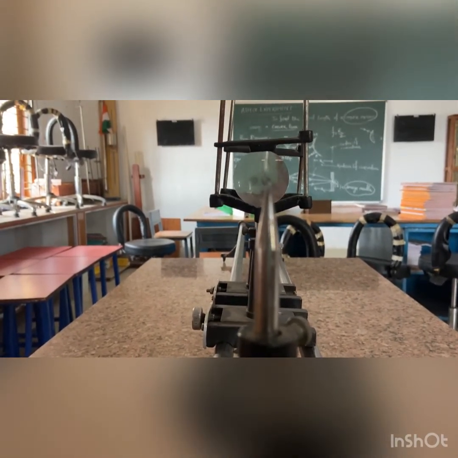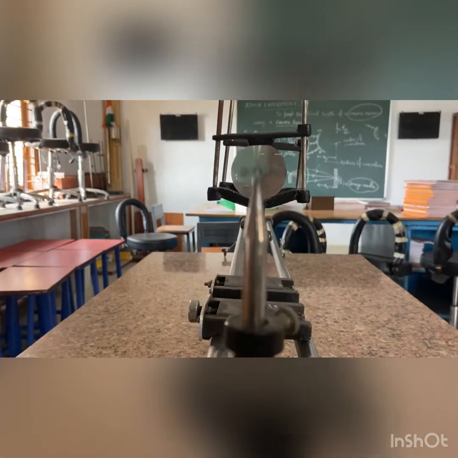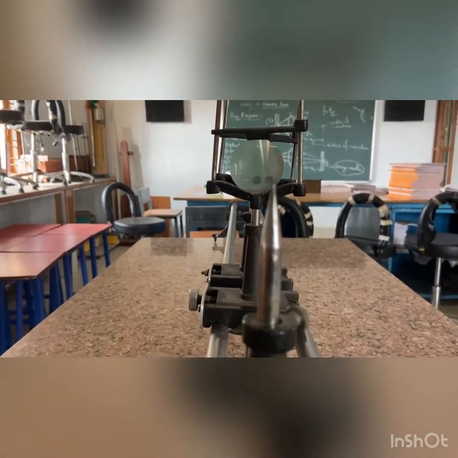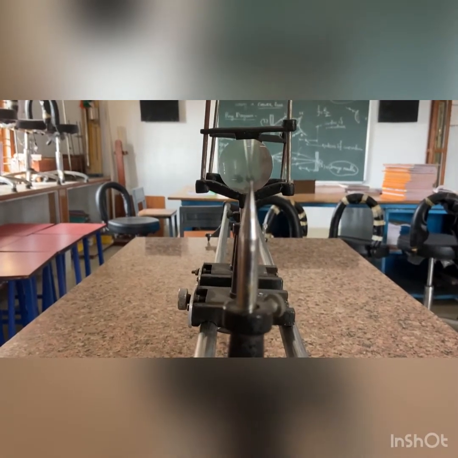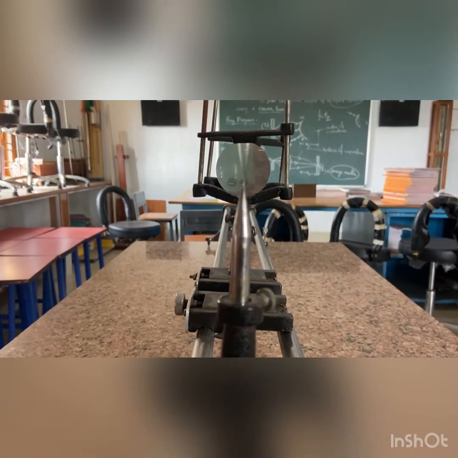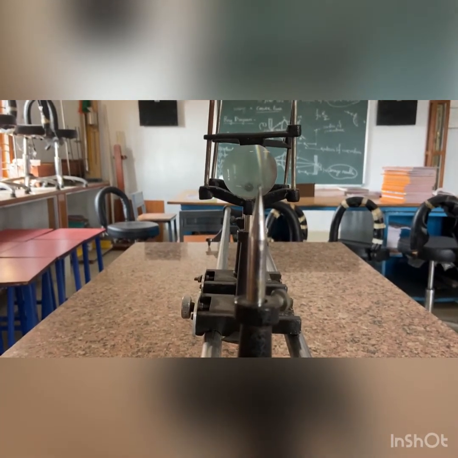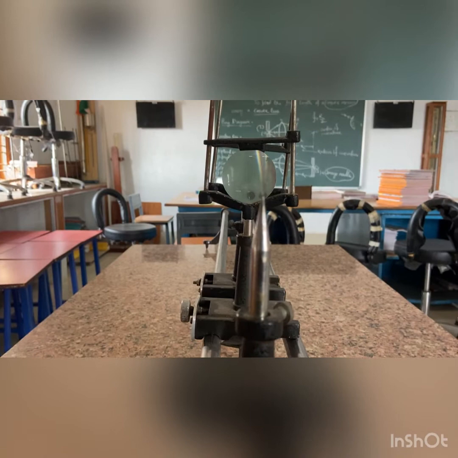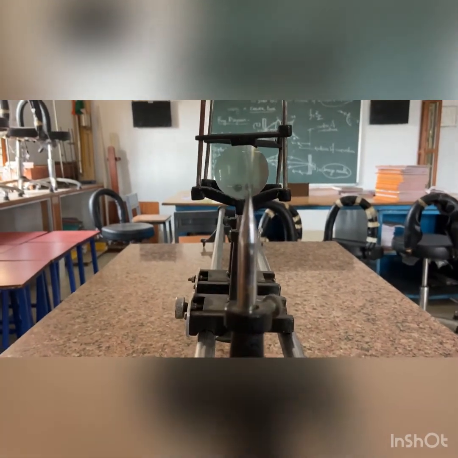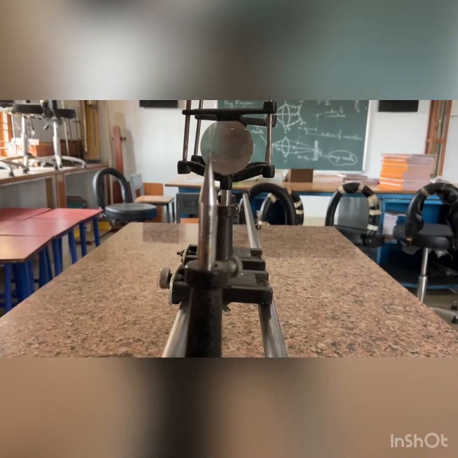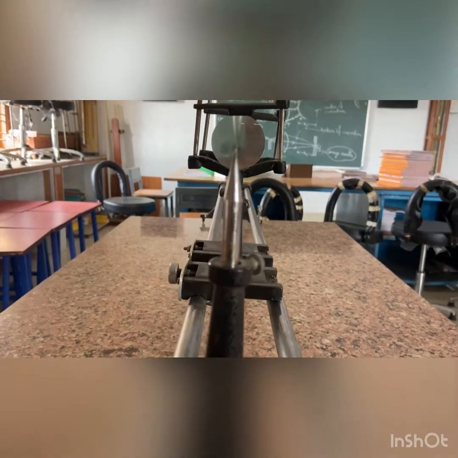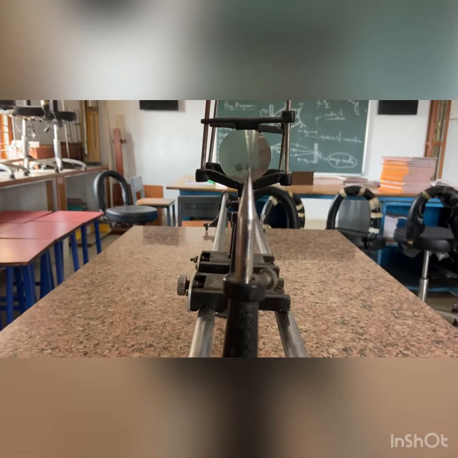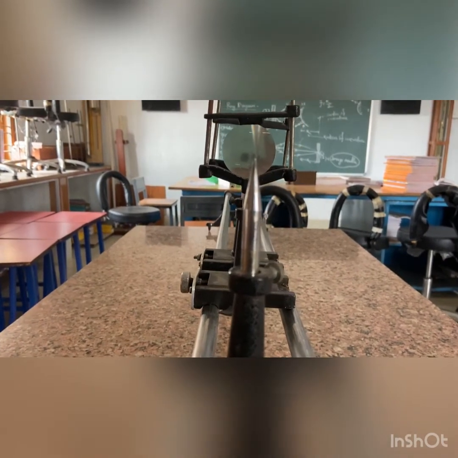This is called the parallax error, right? So we have to avoid this parallax error by adjusting the position of the needle, right? Now see, whenever we are moving the image needle again and again forward, what happens? See, the parallax is avoided in this place. Whenever I move left, the image needle also moves with it. Whenever I move right, the upper needle also moves right.